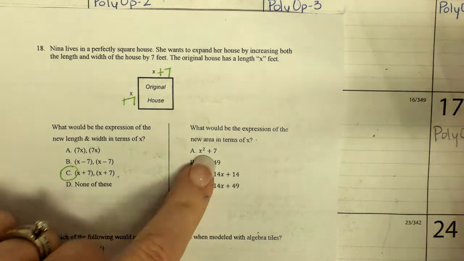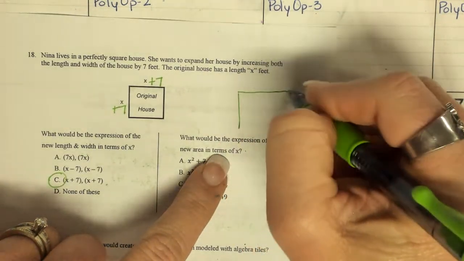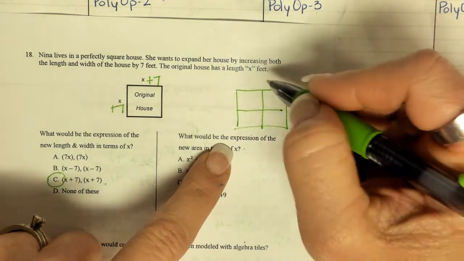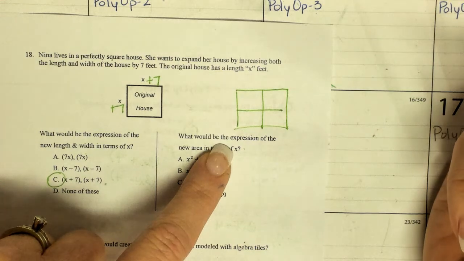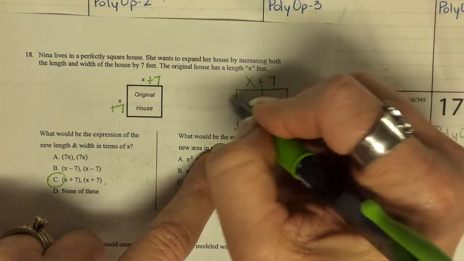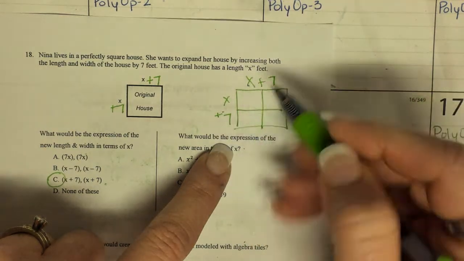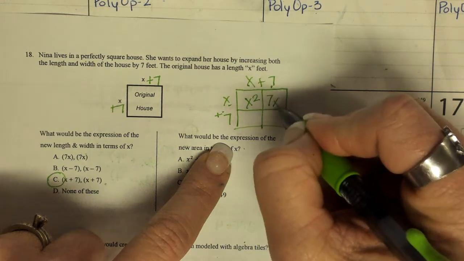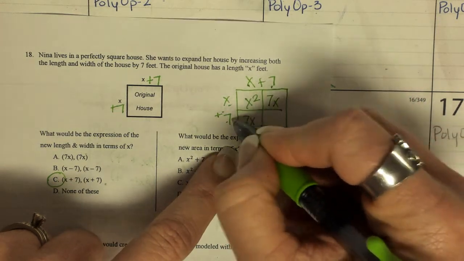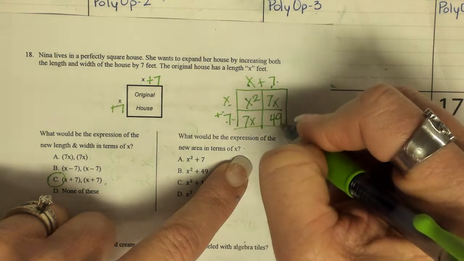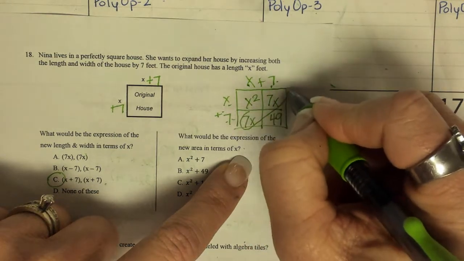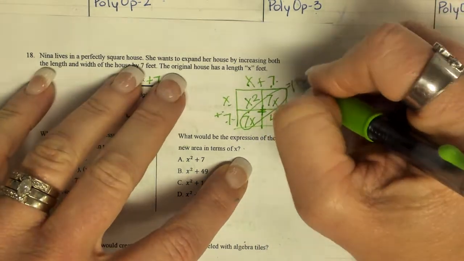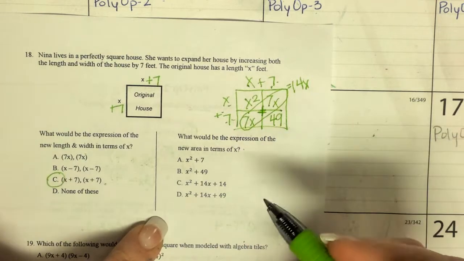How do I find it? I multiply. I'm going to use the box method. So what are my factors? X plus 7. All right, so X times X gives me X squared. X times 7, 7X. 7 times X. 7 times 7? 49. All right, so what am I doing with these two things? What do I do with them? I add them, and I get 14. So my answer is D.